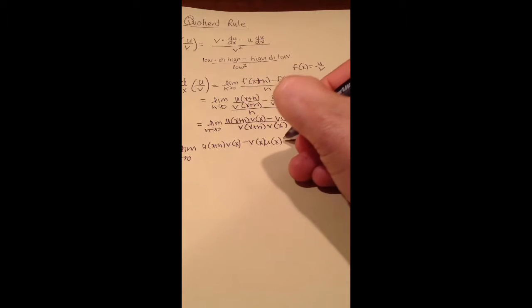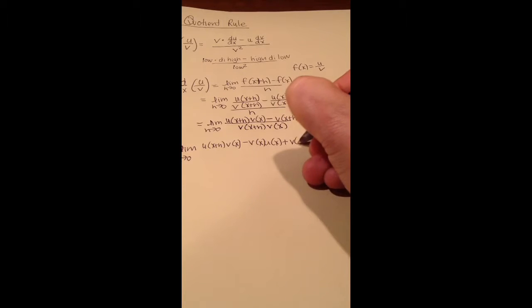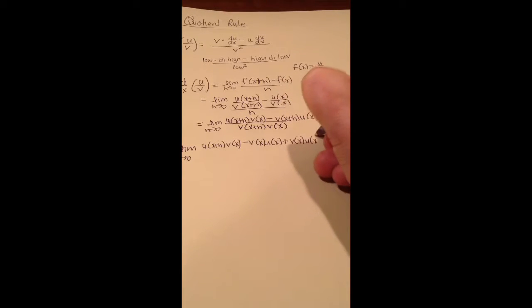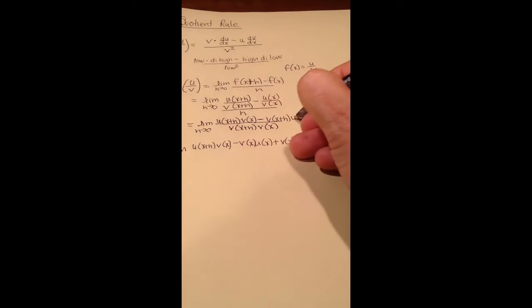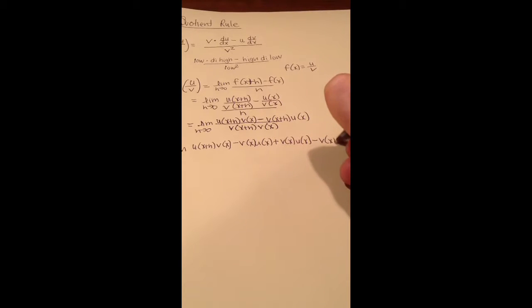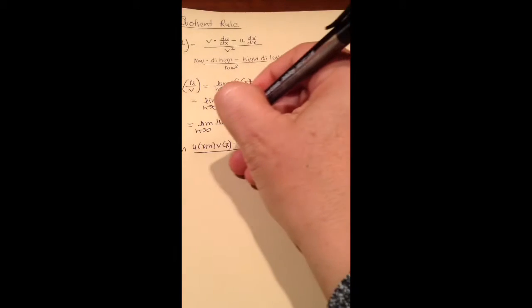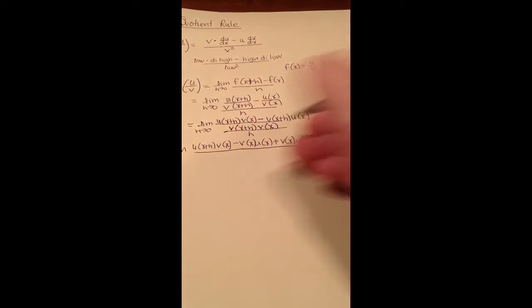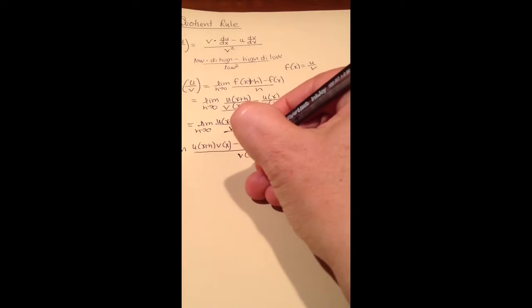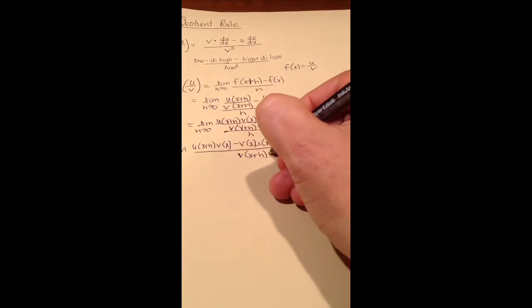And because I just subtracted, I'm also going to add it, v of x times u of x, okay? And then I'm going to subtract this up here, so I've got v of x plus h times u of x. And this is still all over h, and this is all over v of x plus h times v of x.